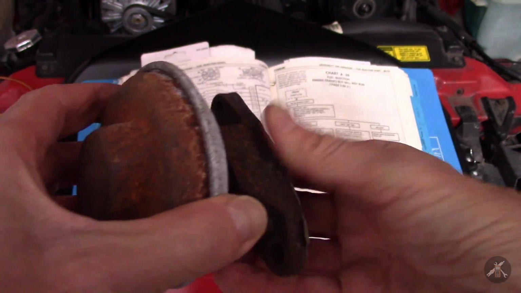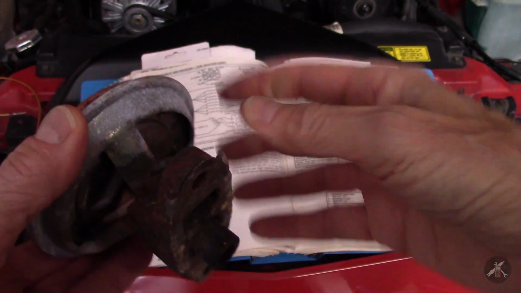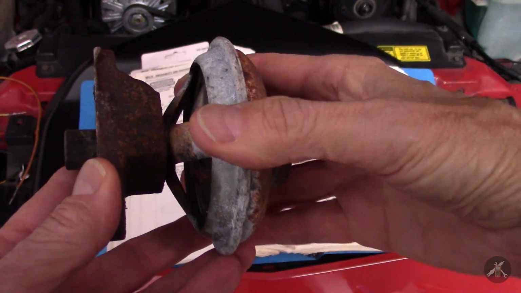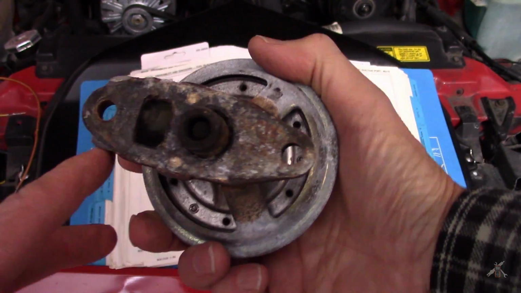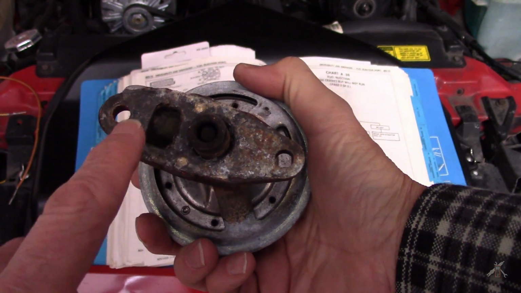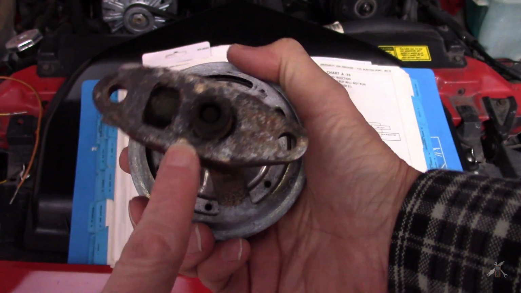This part is the exhaust gas recirculation valve, EGR valve they call it. And there was a comment that these can cause engines to run poorly, and in some cases may even cause an engine not to start.